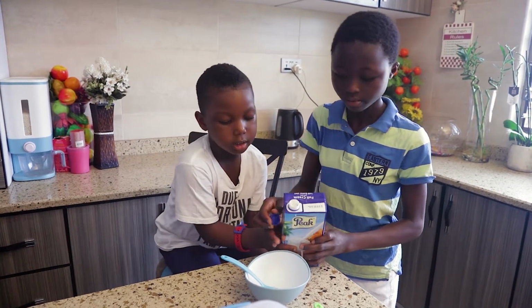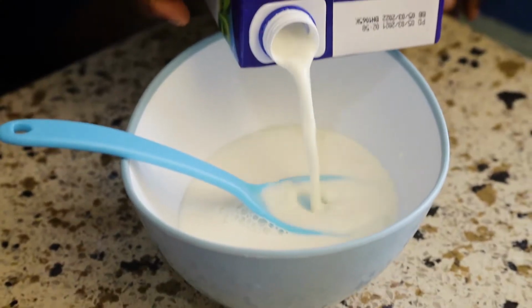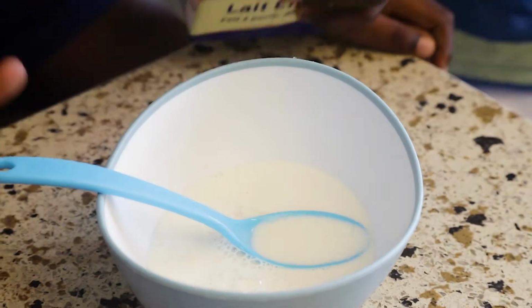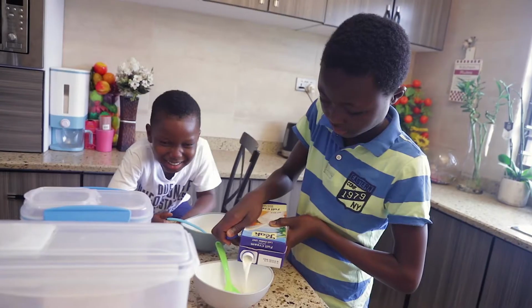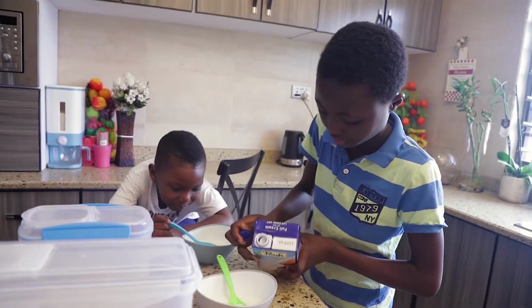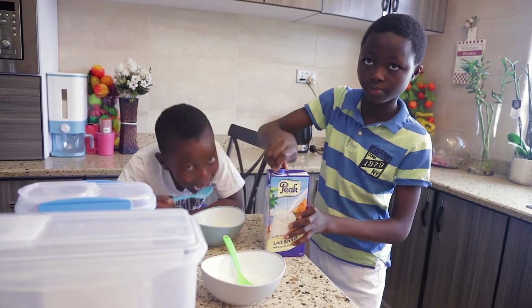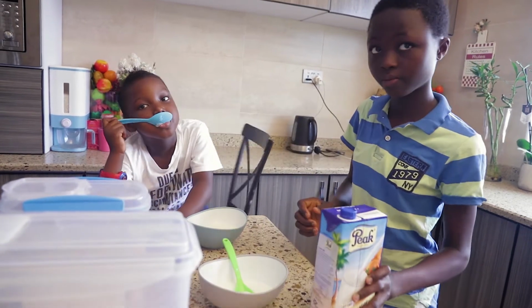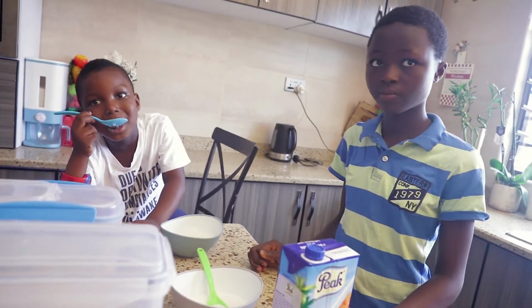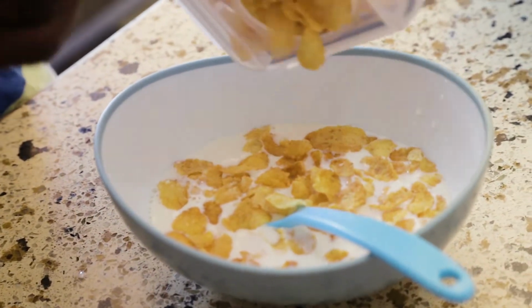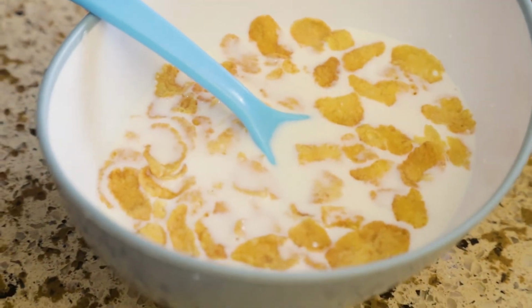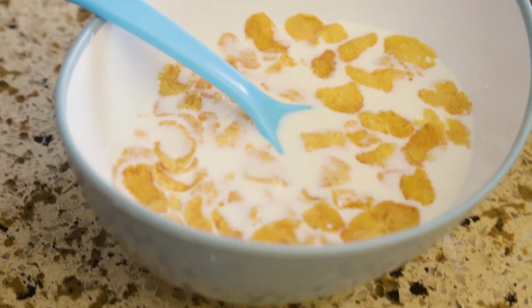No, Kakra, do it before it spills. No, pour it, Kakra. Okay, so put a bit of the cornflakes into the bowl. What do you observe? What happens? What are you seeing?